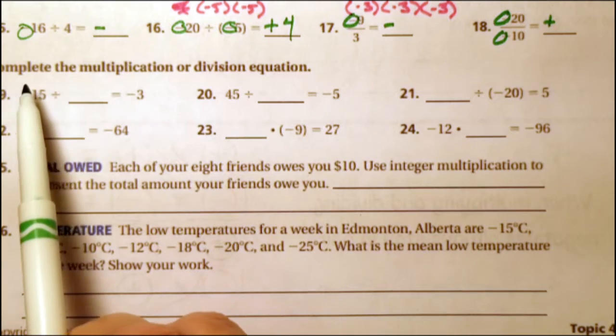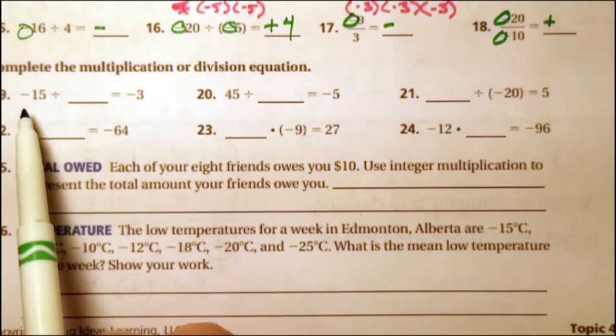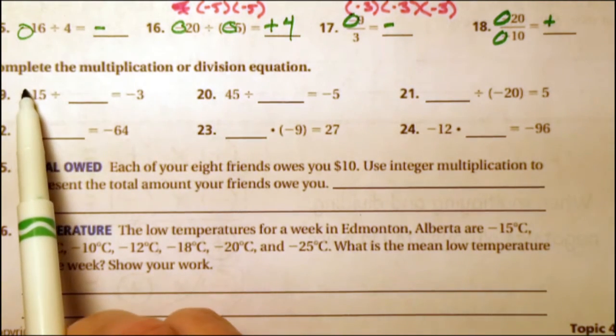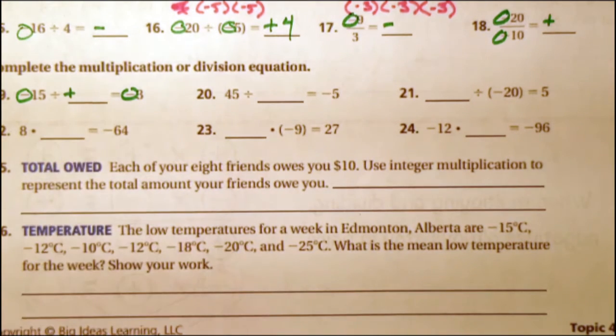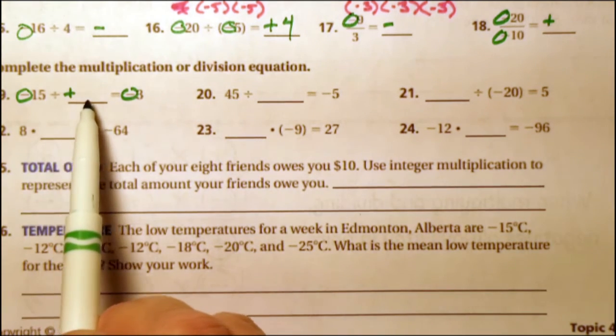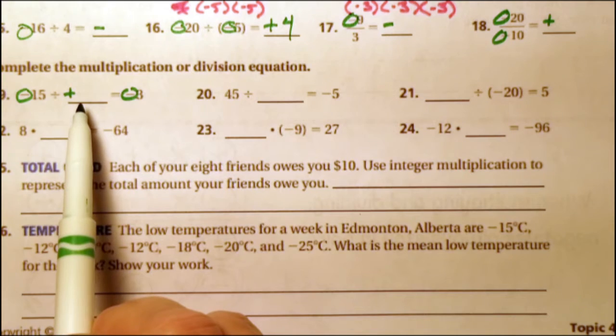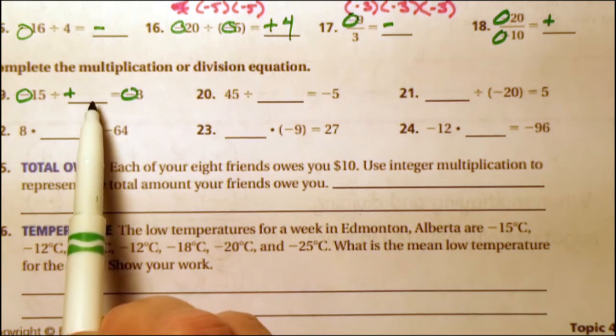Number 19, it says complete the multiplication or division equation. So we've got a negative here and a negative here. So this is going to be a positive. And 15 divided by what equals 3? It's positive 5. 15 divided by 5 equals 3.